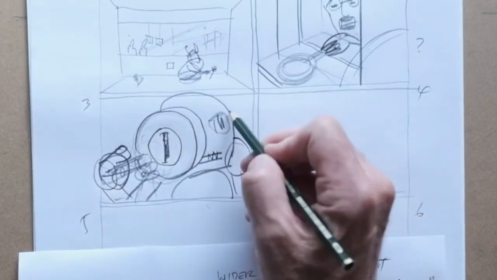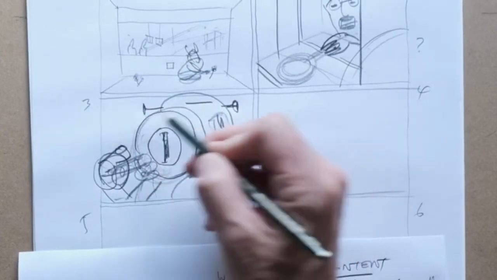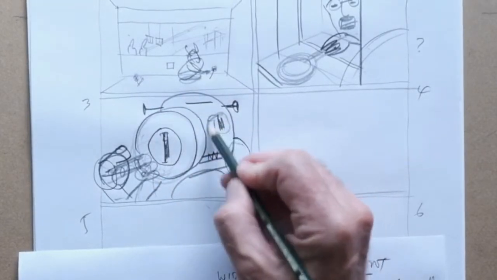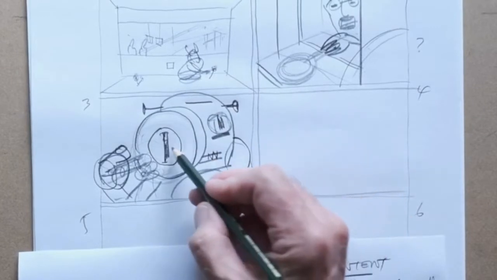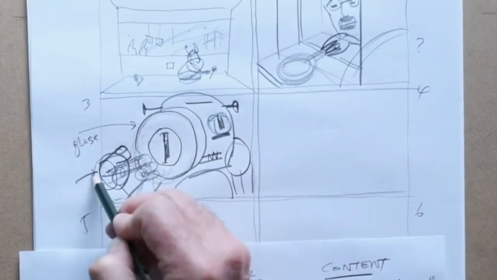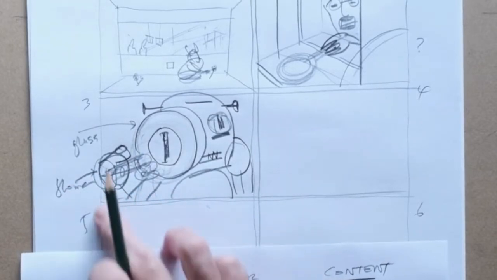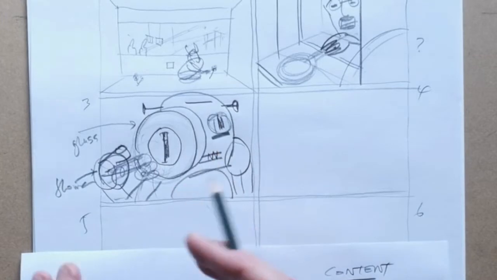Right, so let's say that's what the robot looks like. And this is his eye, this is his other eye. He's looking through the magnifying glass at the flower. So it's quite a different point of view, isn't it?